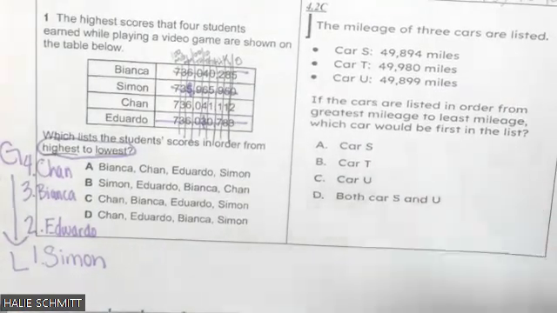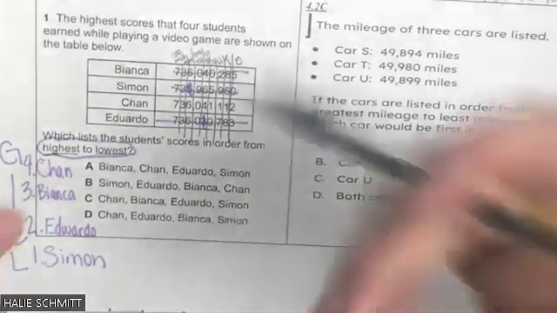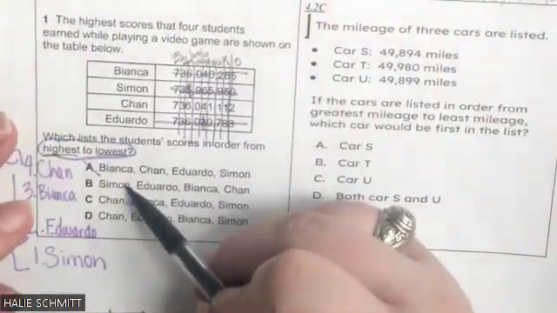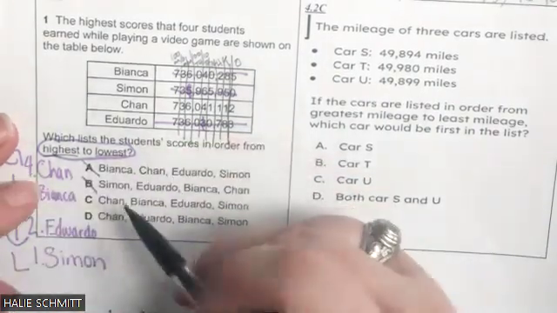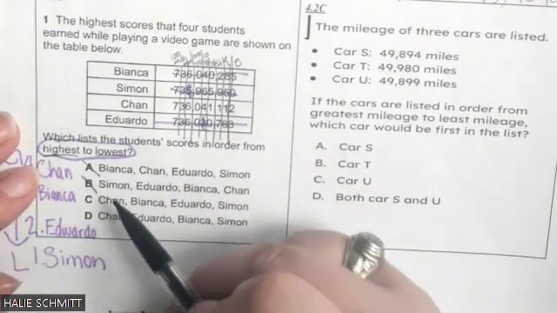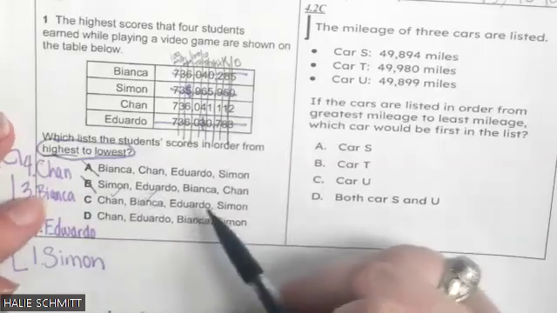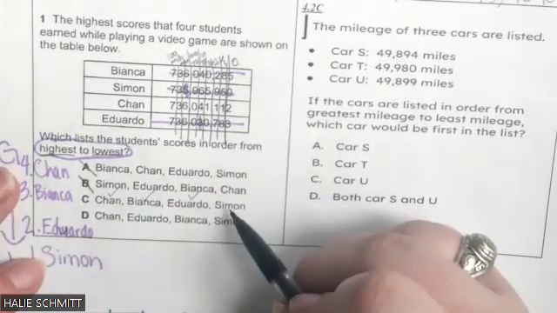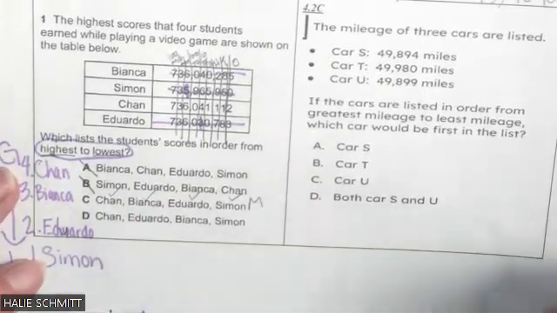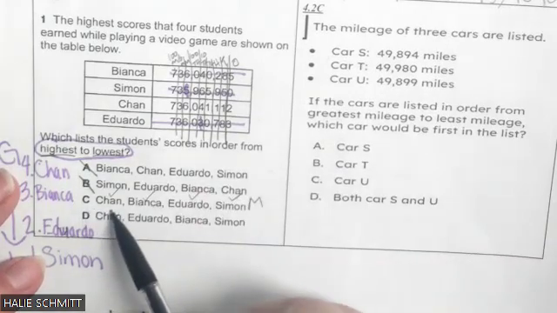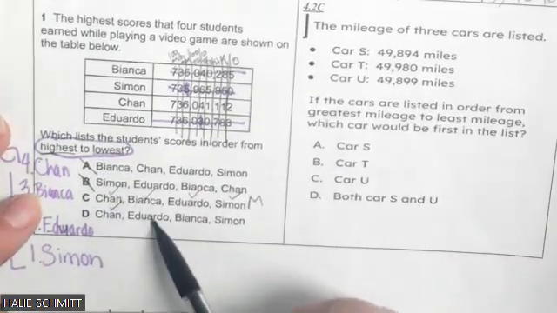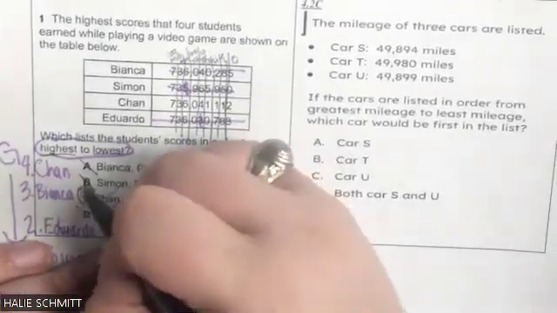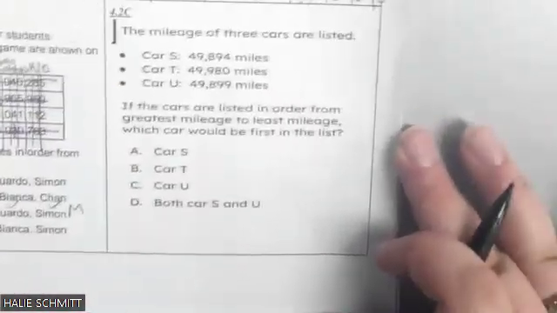Okay, let's look at our answers. A has Bianca first. Well, we know that's not true. B has Simon first. No. Okay. C has Chan. Yes. Bianca. Yes. Eduardo. Yes. Simon. Yes. So maybe that's our answer. D. Chan. Yes. Eduardo. No. D is out. So C is going to be our answer. Okay.